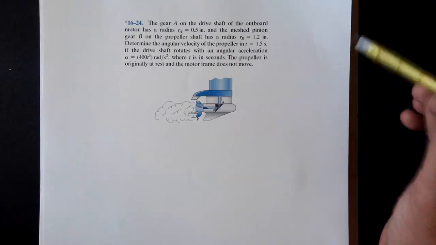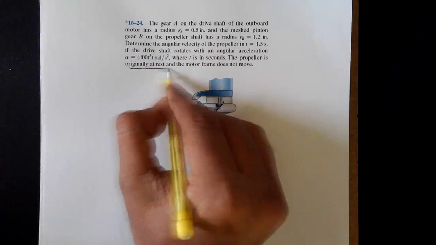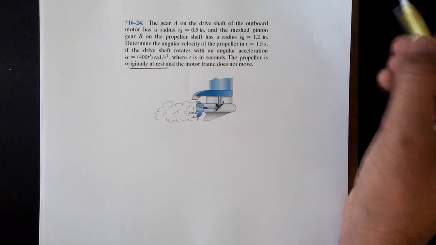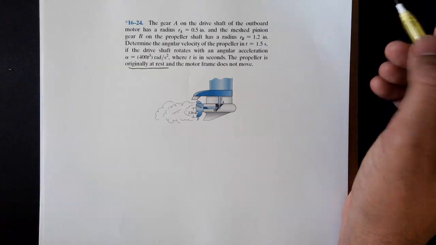The gear A on the drive shaft of the outboard motor has a radius of 0.5 inches, and the mast pinion gear B on the propeller shaft has a radius of 1.2 inches. Determine the angular velocity of the propeller in 1.5 seconds, if the drive shaft rotates with an angular acceleration of 400 t cube radians per second square, the propeller is originally at rest and the motor frame does not move. So this line is useful, that the propeller is originally at rest. That means initial angular velocity is zero, or the angular acceleration.